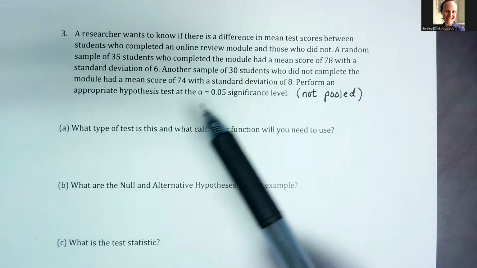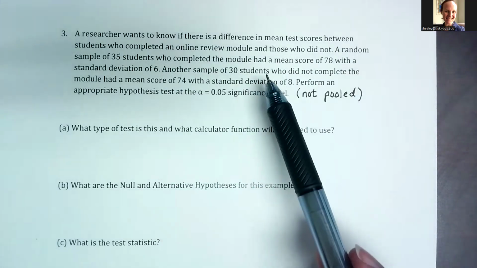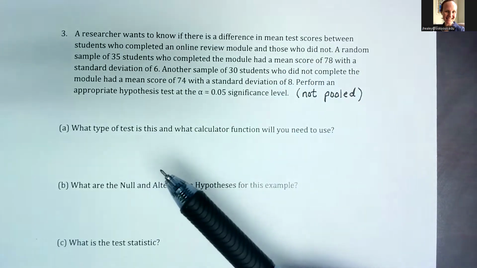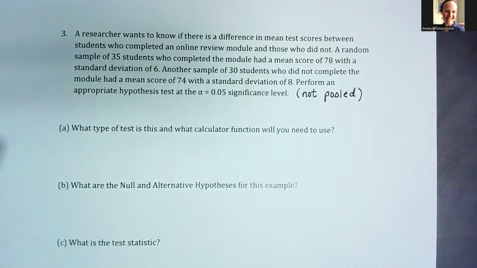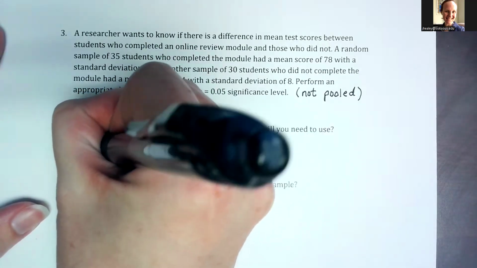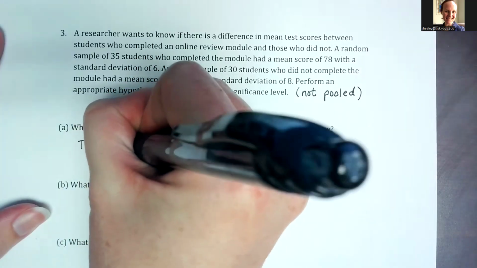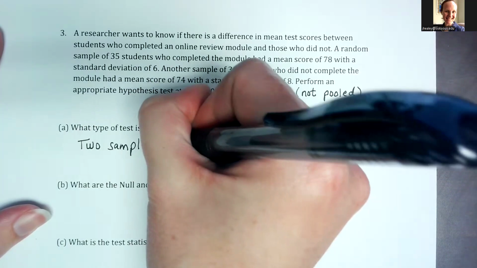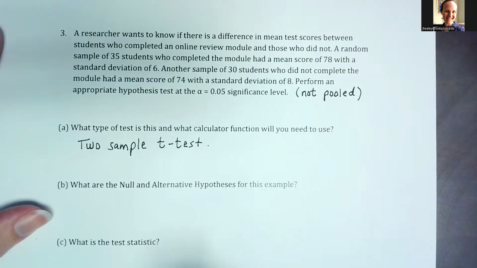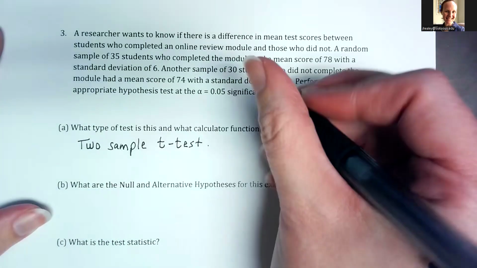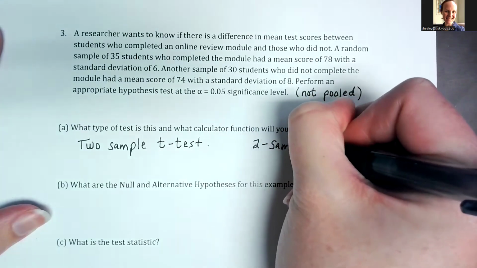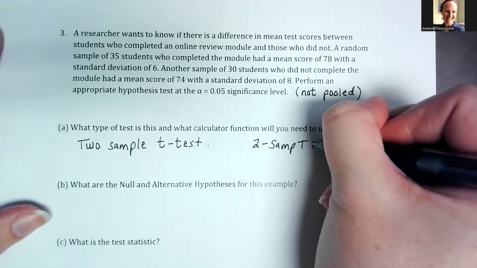All right, so we've got two means that we're talking about here and two samples. Because these are samples, these are sample standard deviations, so it's not going to be a z-test, it's going to be a two sample t-test. And in terms of the calculator, that'll be two samp t-test.